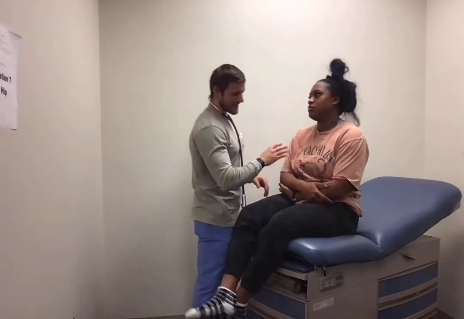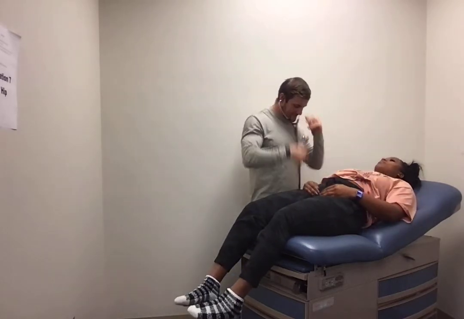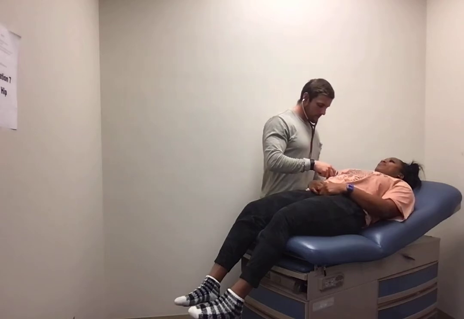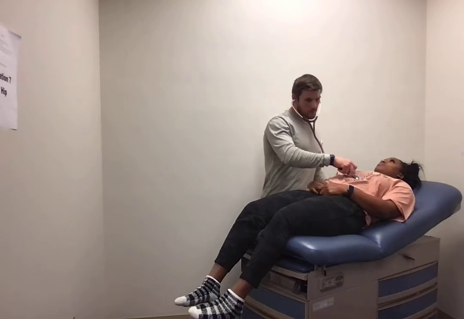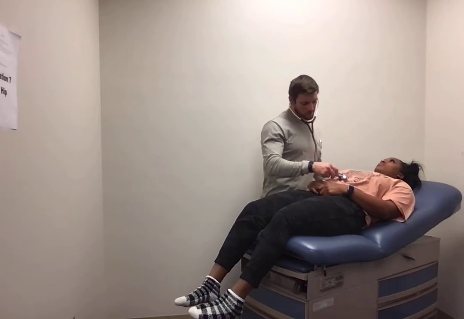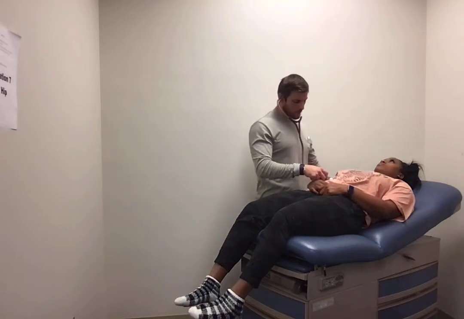I'll have you lay flat, and we could begin with auscultation in all fields. The right upper quadrant, left upper quadrant, the lower left quadrant, lower right quadrant.